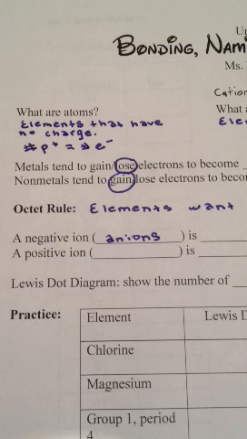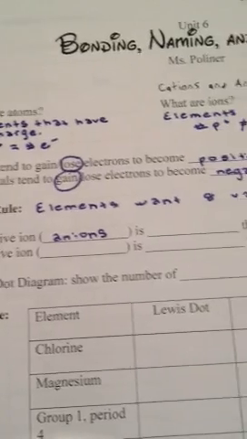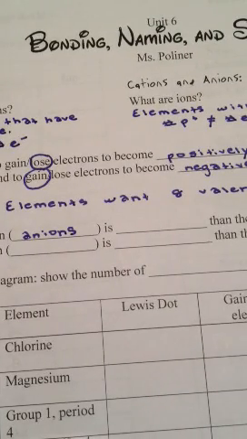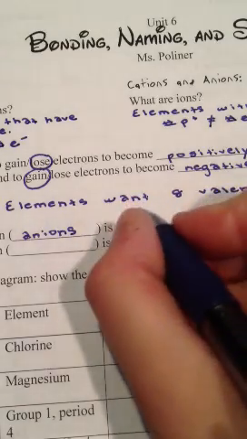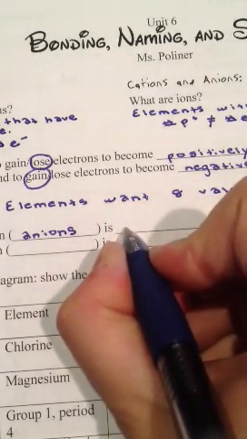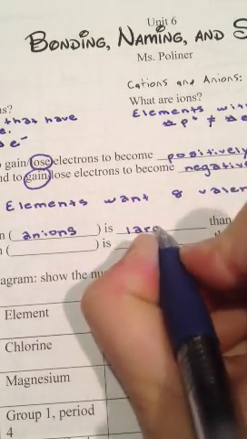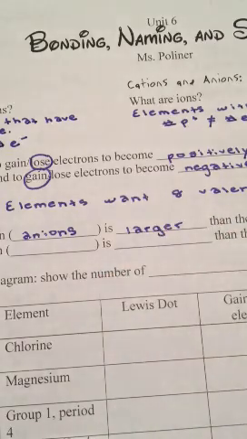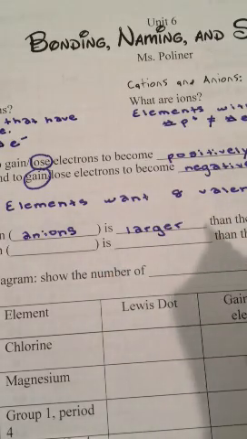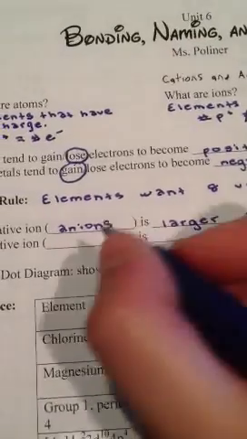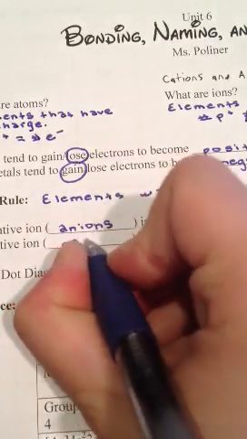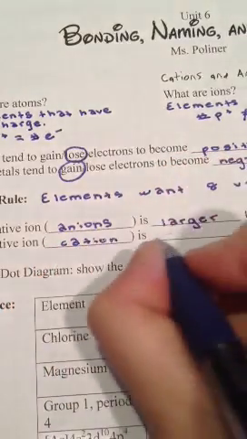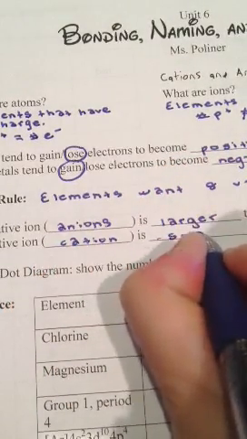So remember when we were talking about size, is it going to be larger or smaller? Since it's gained electrons, the size of the ion is going to be larger than that of the atom because it has gone and gained electrons. While a positive ion, which is called a cation, is smaller than the atom.